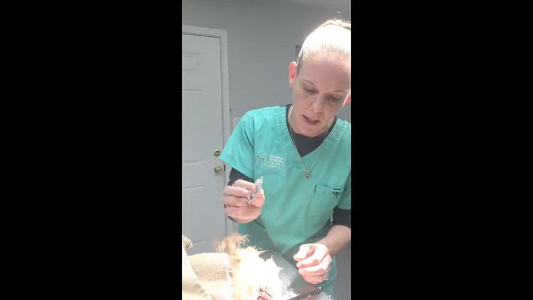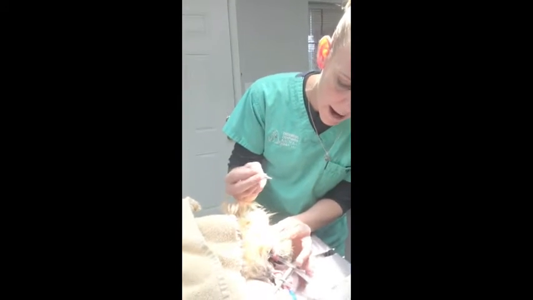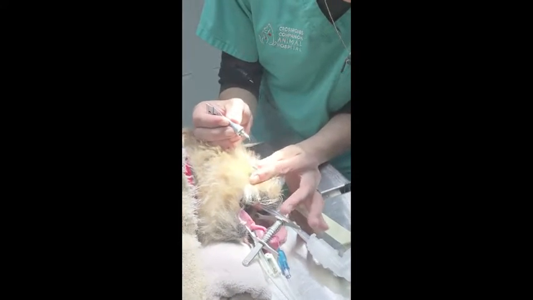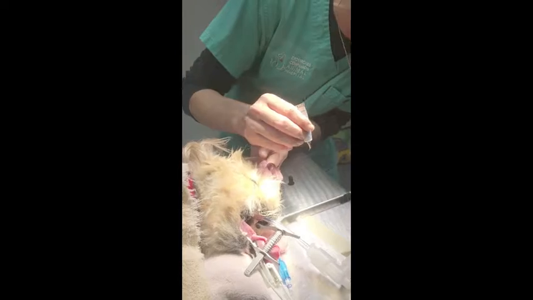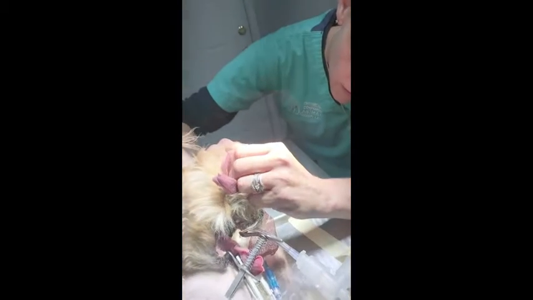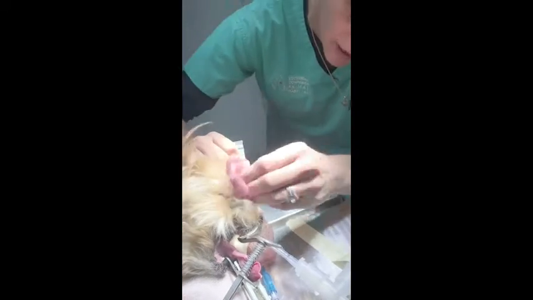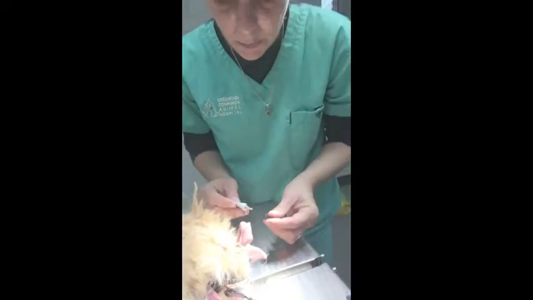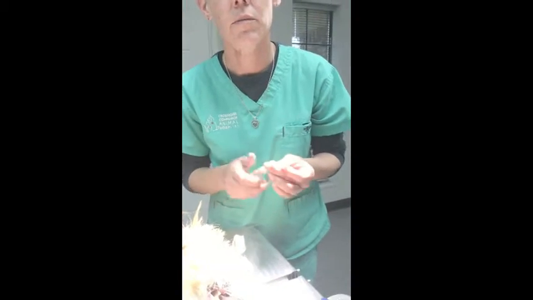Now that my patient is hooked up and all under anesthesia, I'm going to apply lube to her eyes to keep debris out for one, and because she's not blinking to make her tears. So the eye lube is applied to both eyes, and that's going to protect her eyes during her dental.